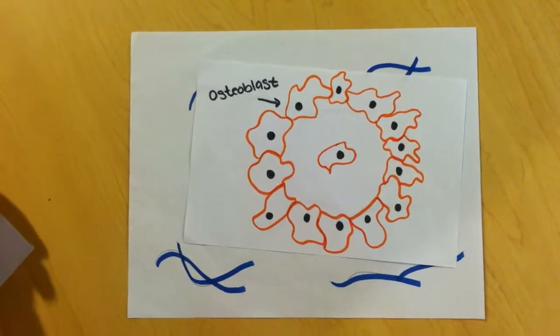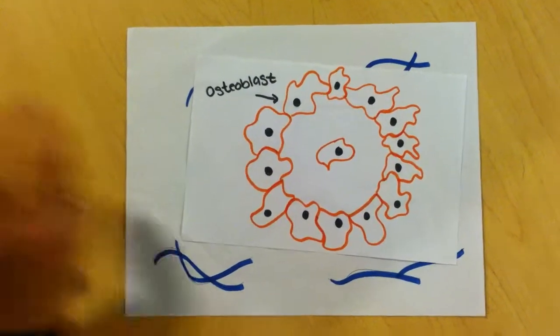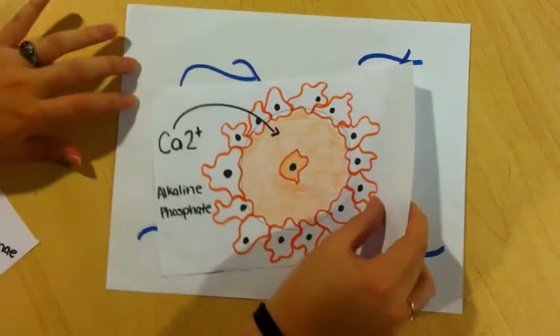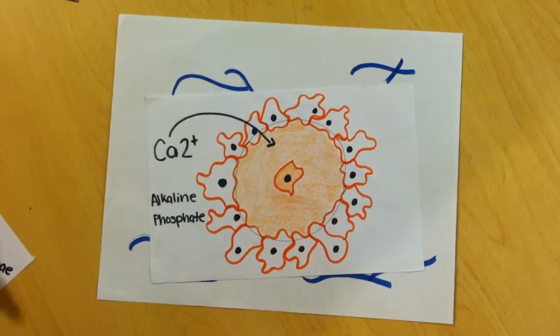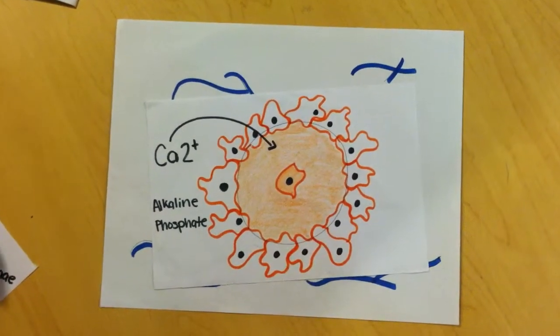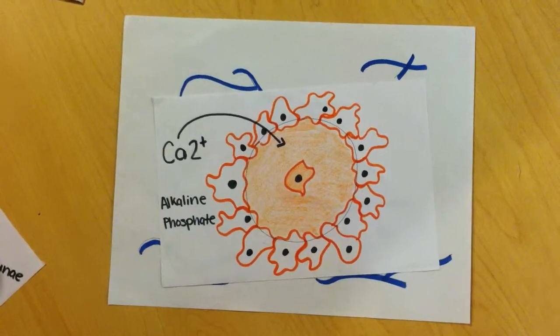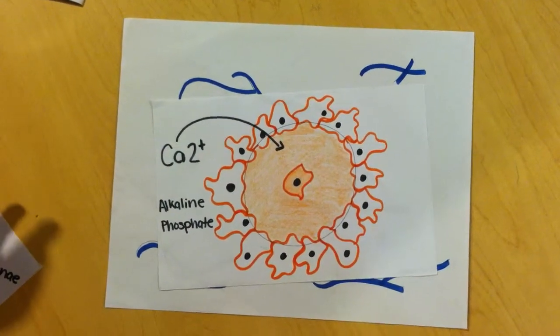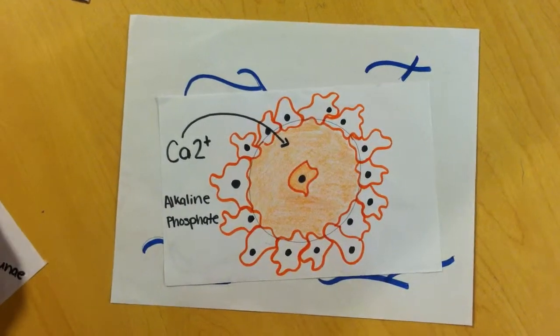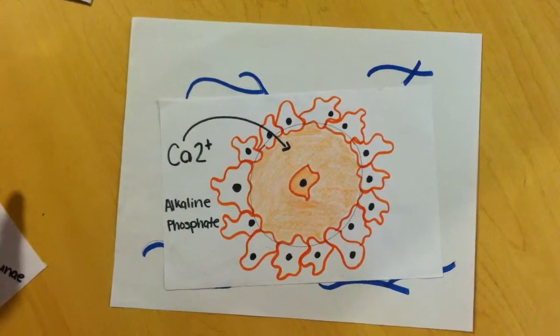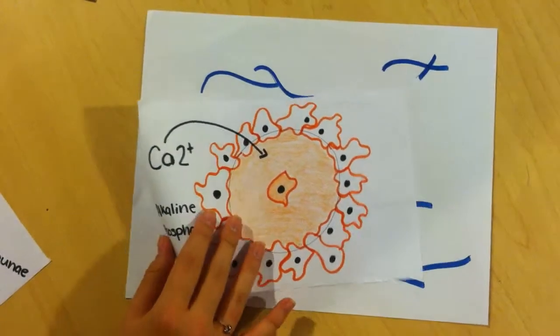Osteoblasts then release an unclassified matrix known as an osteoid. These unclassified osteoids are then calcified with Ca, calcium, and other minerals. The enzyme alkaline phosphatase acts as the catalyst that will calcify the matrix. Once osteoblasts are surrounded by calcified bone matrix, they become osteocytes, mature cells.